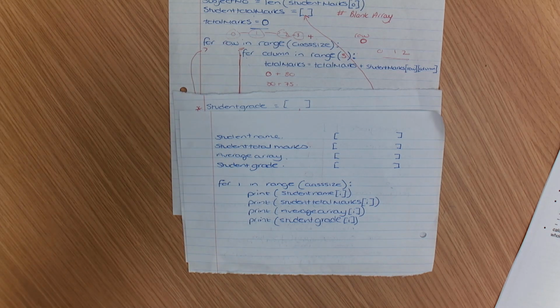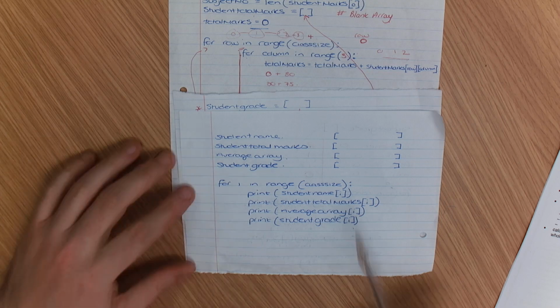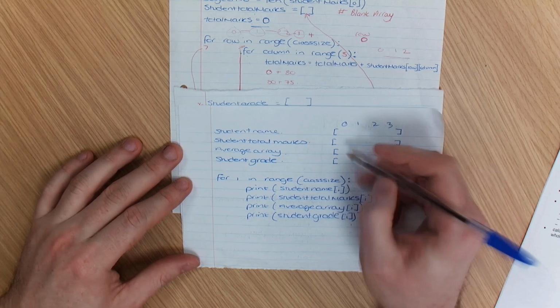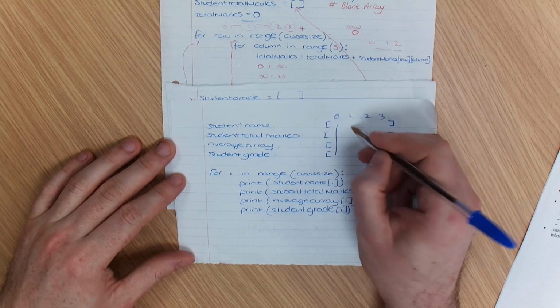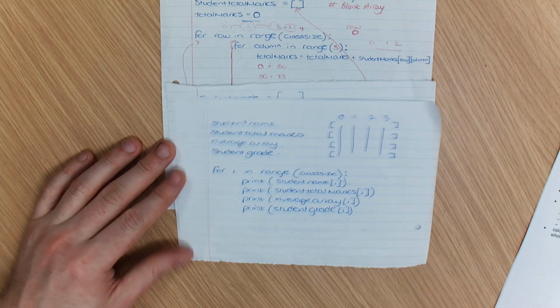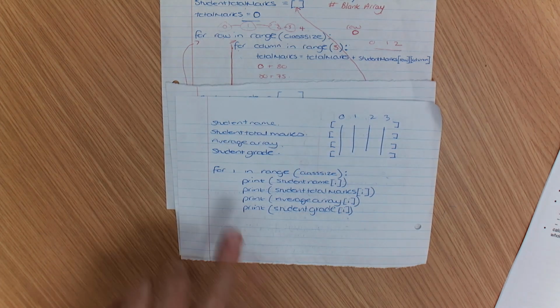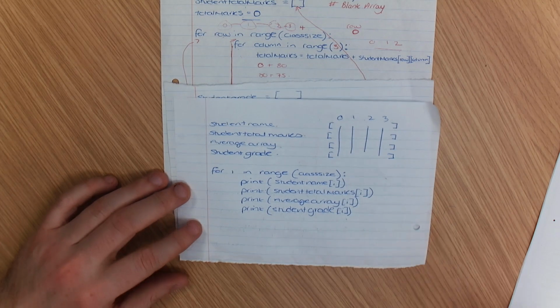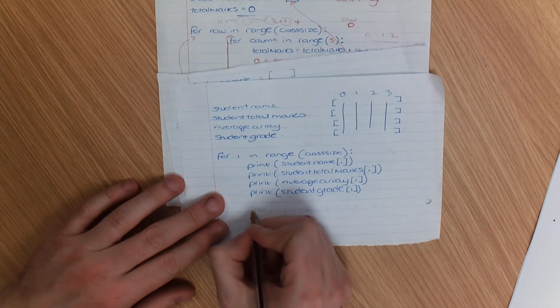If you've got lots of individual single arrays, you could literally go 0, 1, 2, 3, but it would always be the same part. Now, bear in mind, some of these data types were strings. So if they were strings, you're fine, but if they were integers, you would need to make sure you cast them if you're joining it to other text. So say, for example, if I said the student's grade is, I might have to do it this way.